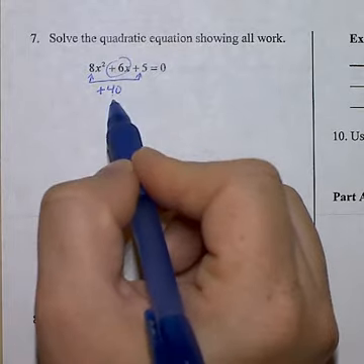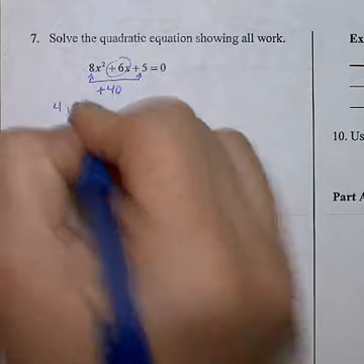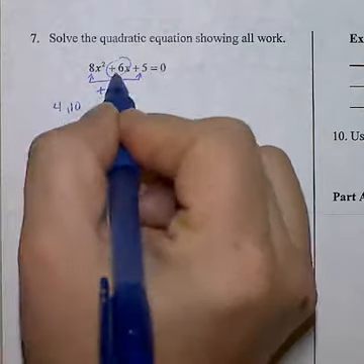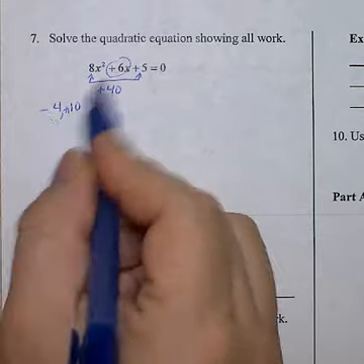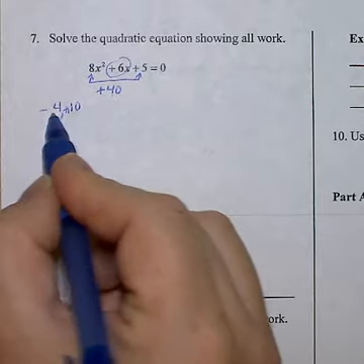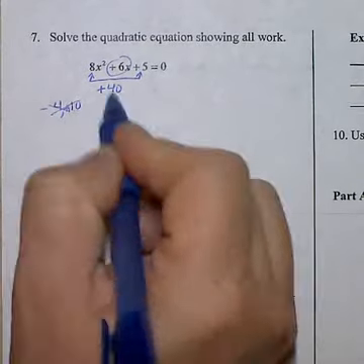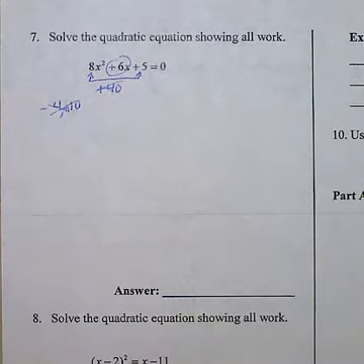But realize if you use a 4 and 10, it would have to be a positive 10 and a negative 4. That would give you a positive 6, but it would not multiply to give you a positive 40. So not possible. So now we can choose to use either completing the square or the quadratic formula. Either one will give you the correct answer. It's more of a personal choice. I'm going to do completing the square.